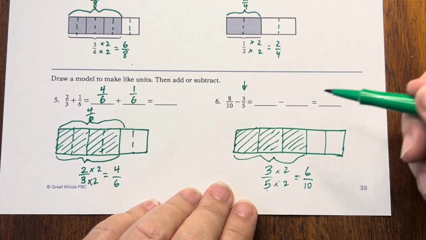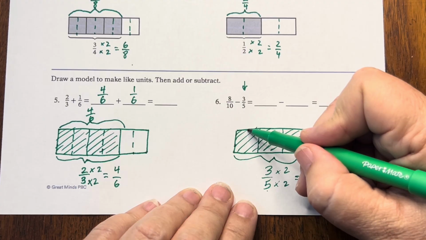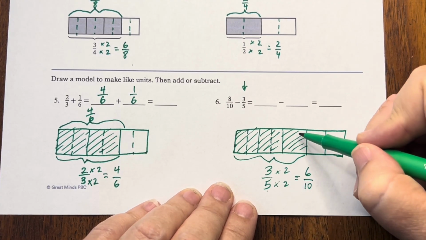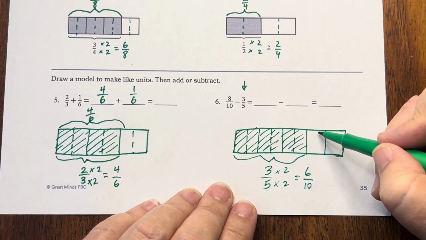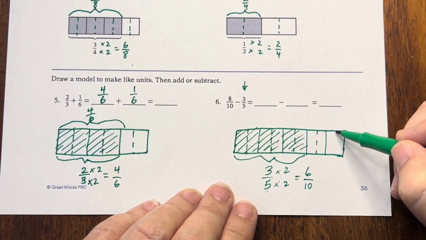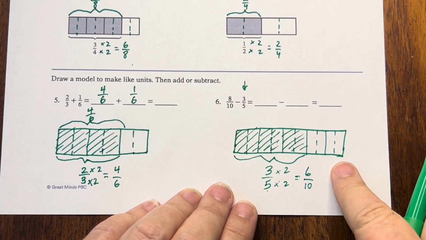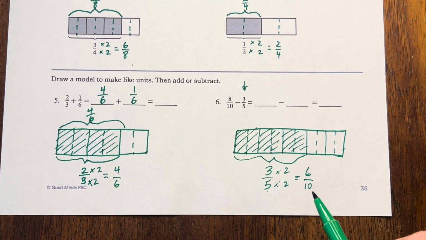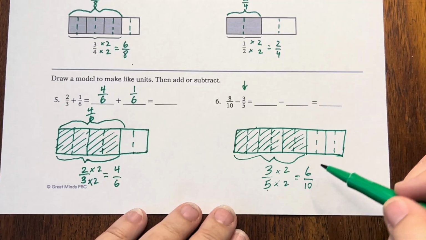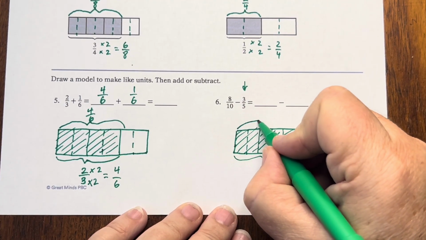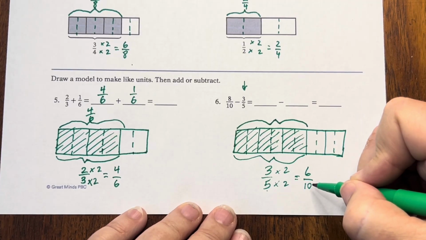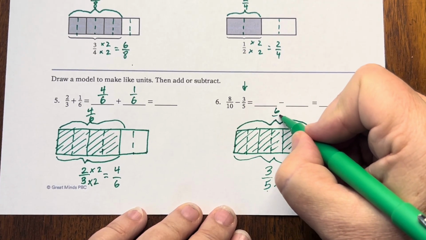So we're going to come up here, we're going to cut these in half. And notice I don't just cut the shaded pieces, I have to cut these other pieces too, because now I've changed it to tenths, right? If I were to count these, it would be 10. The denominator is showing my whole, and then this is showing my amount. So the equivalent fraction for 3/5 is 6/10.